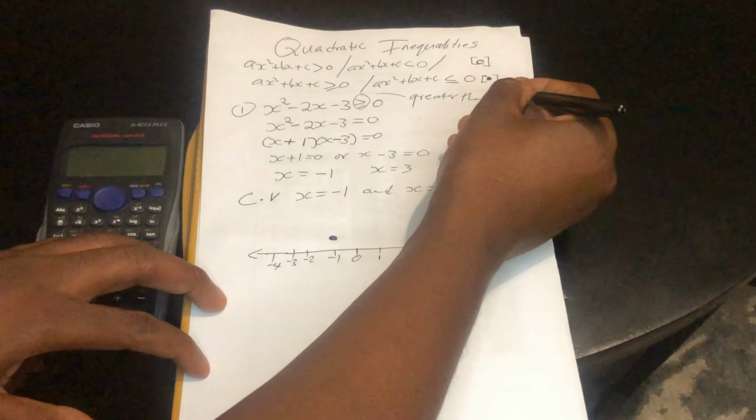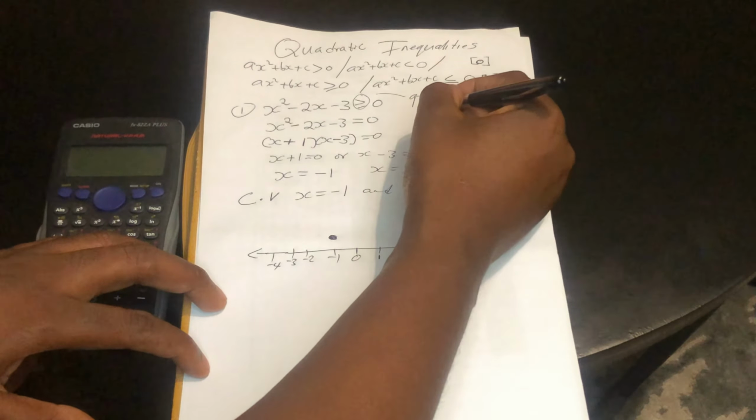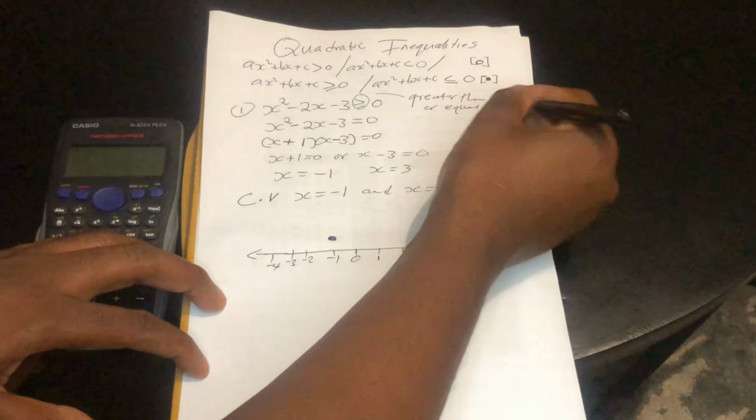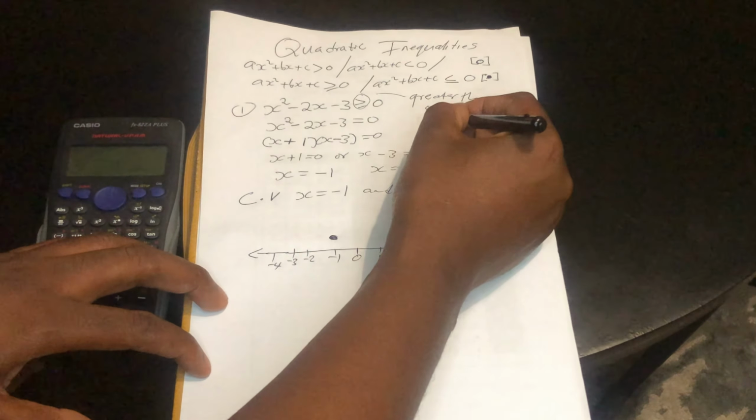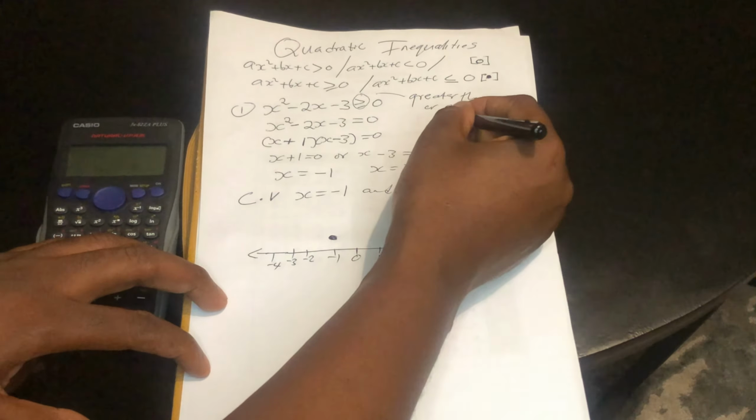What is the meaning of that? It means that we are looking for a sign, excuse me, where our quadratic is positive. Where our quadratic is positive.